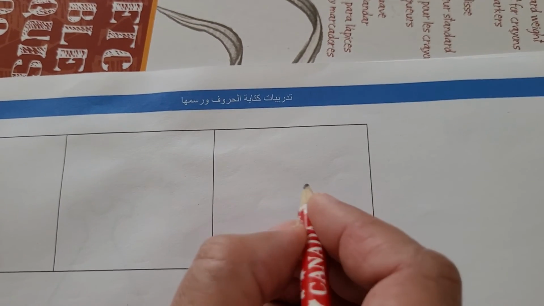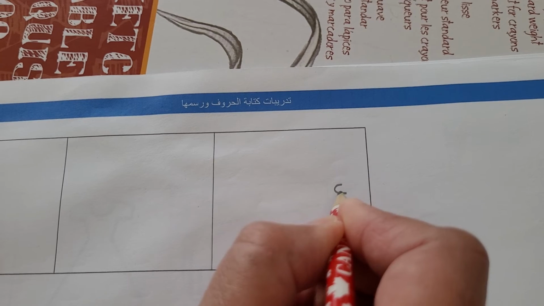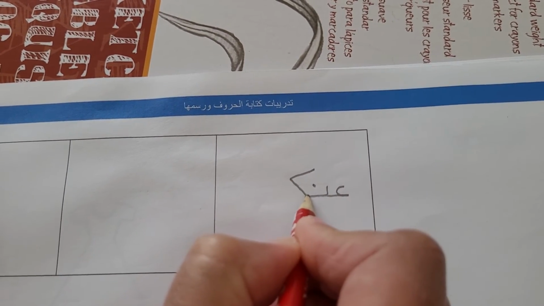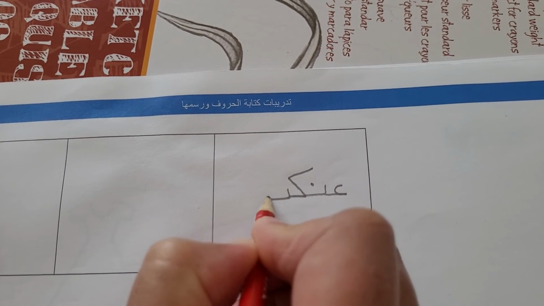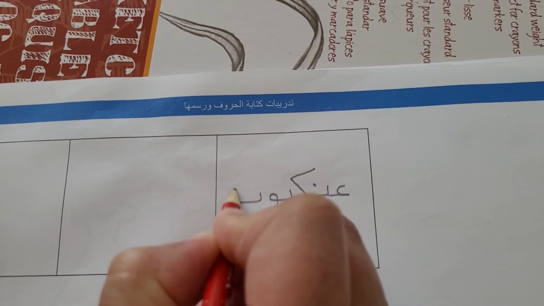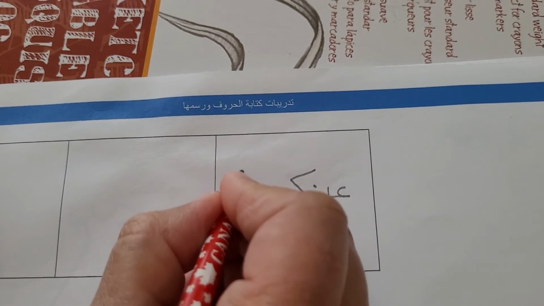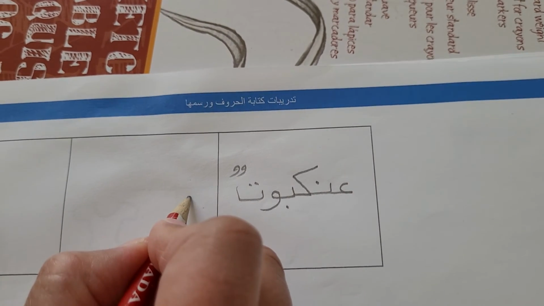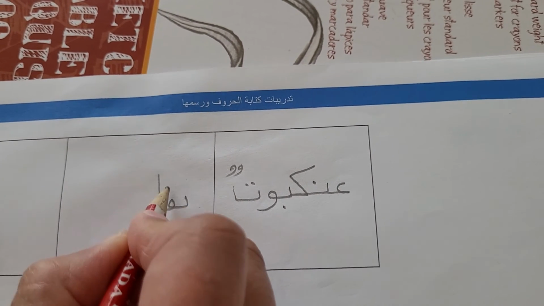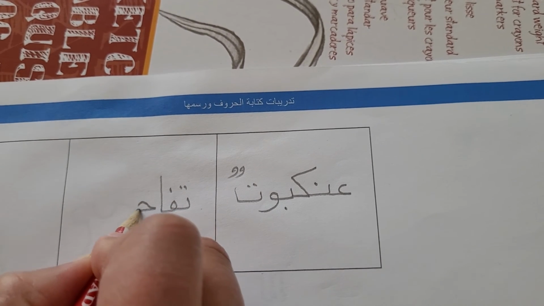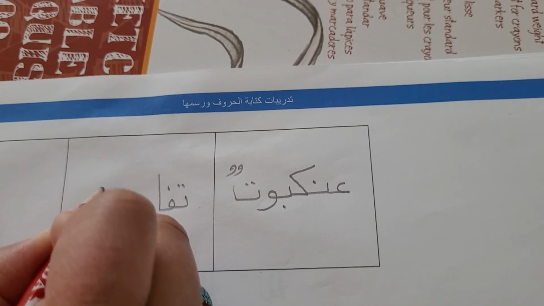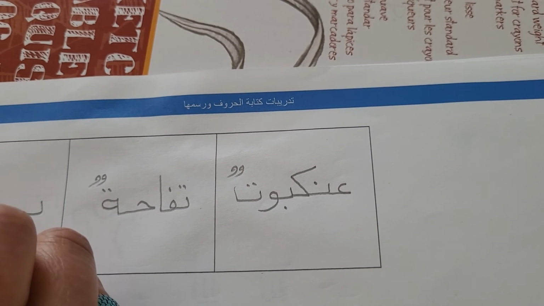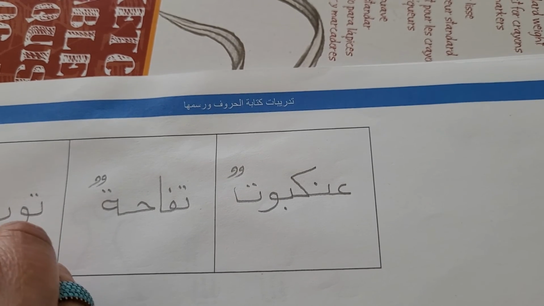So we will write the first one. عنكبوت with two ضمة، عنكبوت. تفاحة. And then توت.